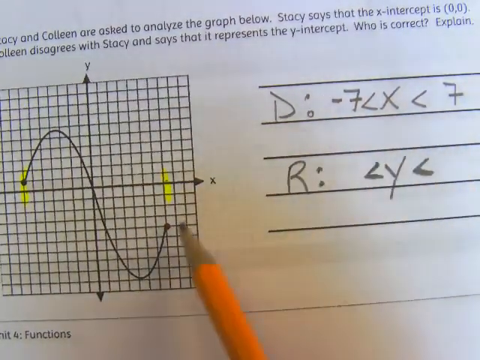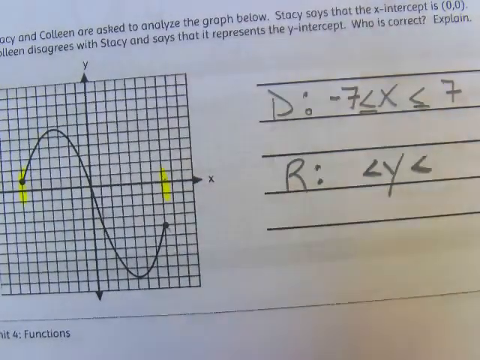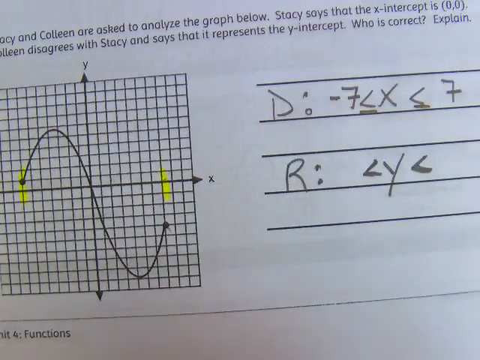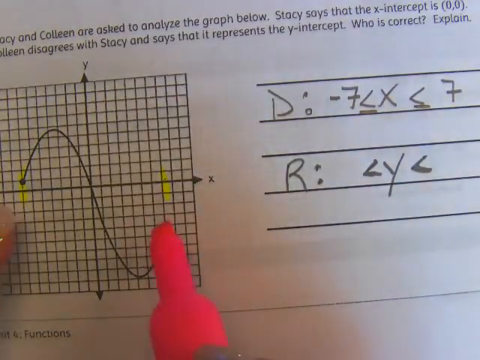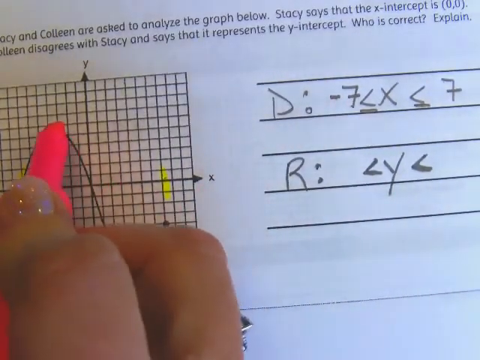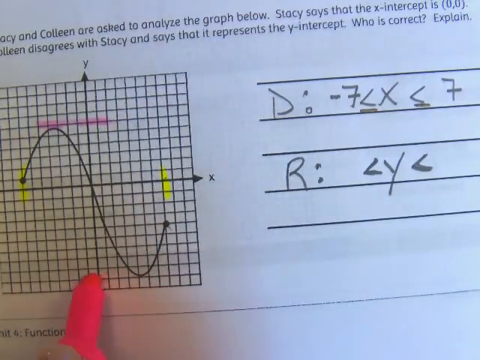Now again, I have closed circles in these spots, so I'm going to add those equal to signs. And then I'm going to look at the range. So again, in this case, my endpoints are not my highest and my lowest point. So that's not what I'm looking at. I'm looking up here and down here.